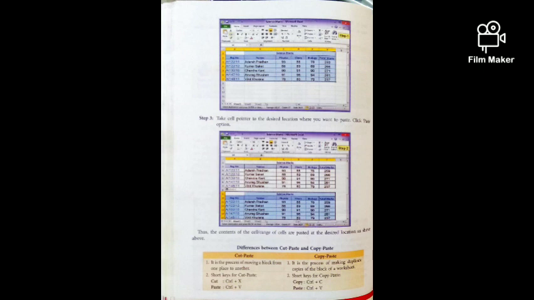First you have to select the cell or range of cells which you want to copy, and then you can use the menu options also. There is a copy option in the clipboard group in the home tab, and you can click on the copy, or you can press the shortcut key Control and C.